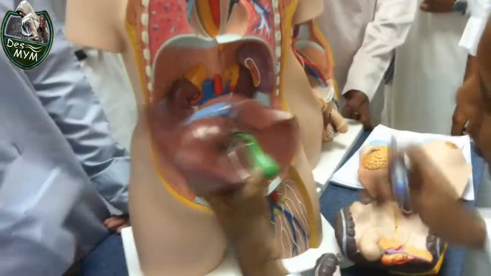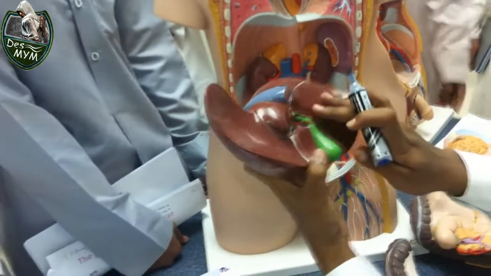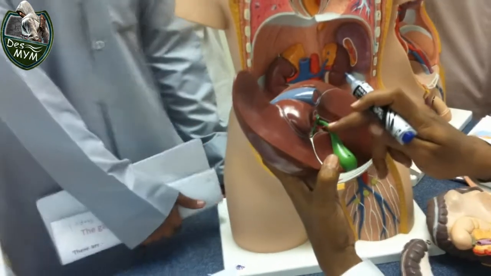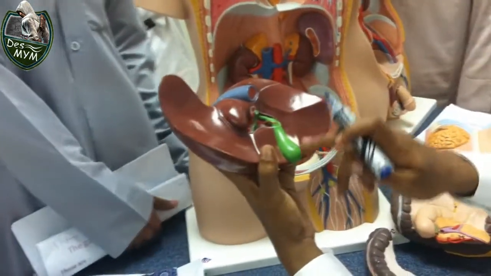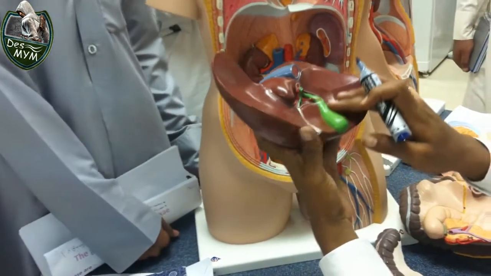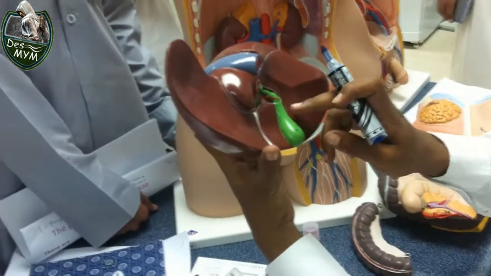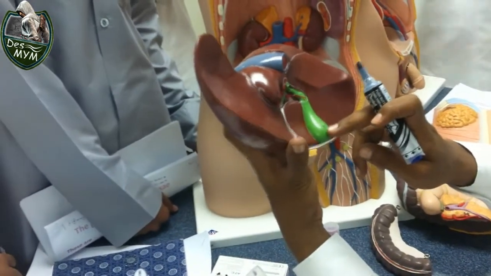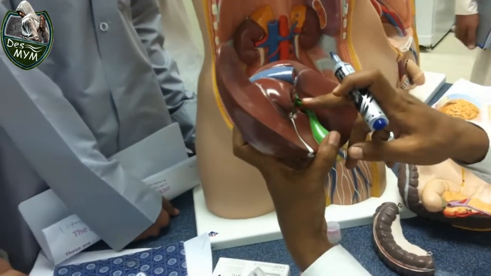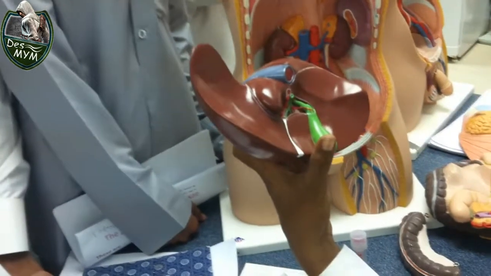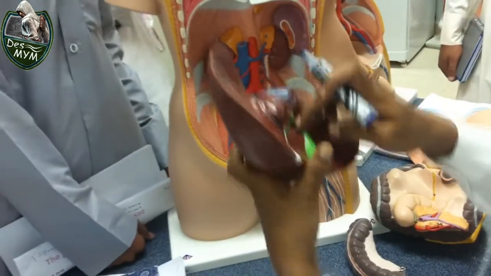Okay. On the undersurface of the right lobe of the liver, you see this pear-shaped organ, which we call the gallbladder. The gallbladder consists of fundus, body, neck, and cystic duct. The gallbladder has three parts.